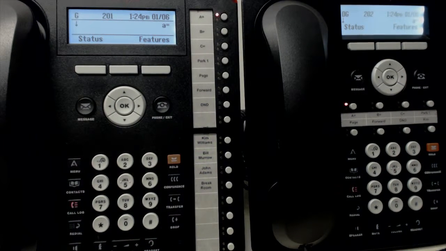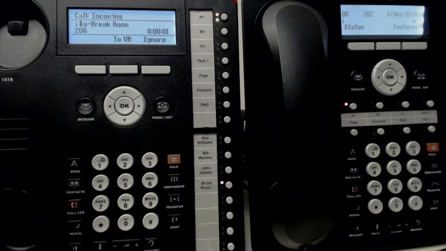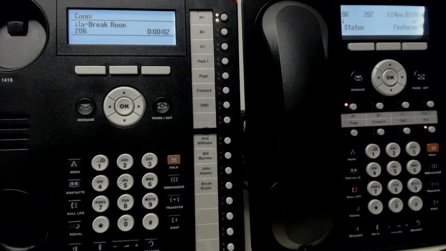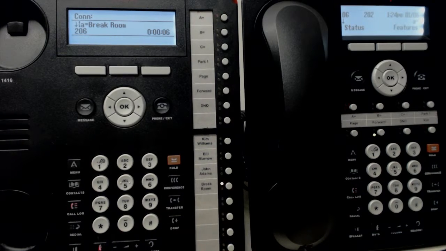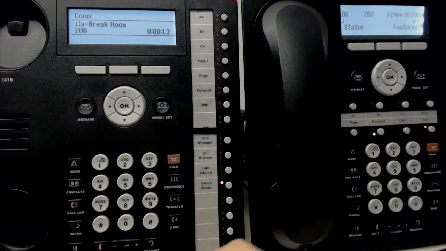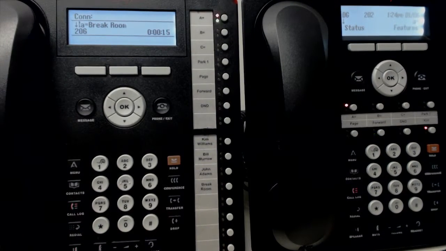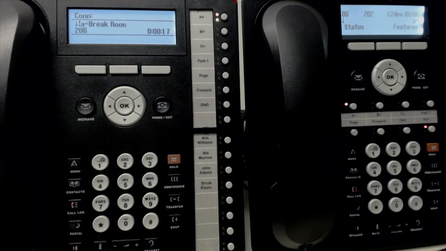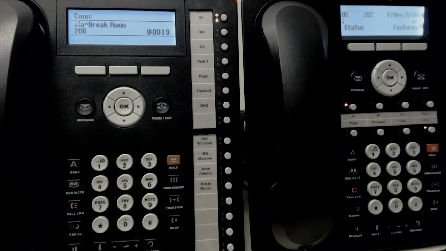Let's say you're on a call with somebody and you're talking to them. It might be a conference call or whatever, and you don't want them to hear you talking. All you have to do is press the mute button. The red light will come on the mute screen here, and they cannot hear you through this microphone, or if you happen to be on speaker, they won't be able to hear you on the speakerphone as well. So you can have whatever private conversations you want to have on there.